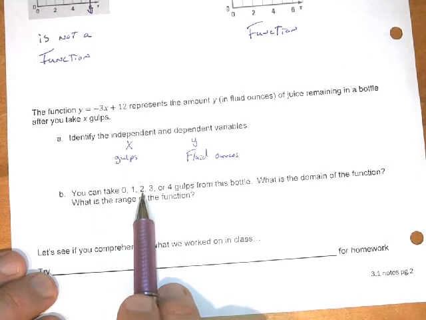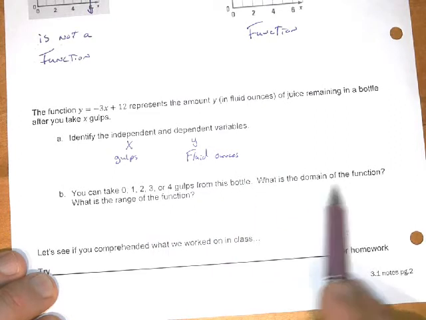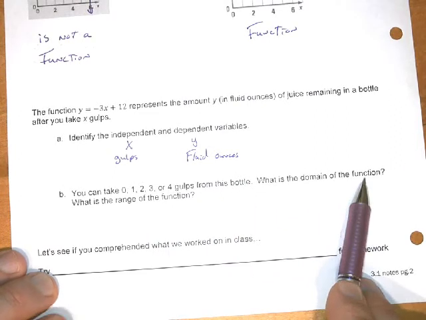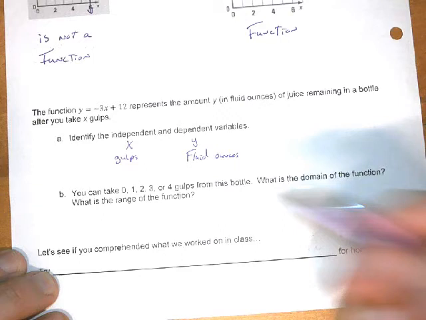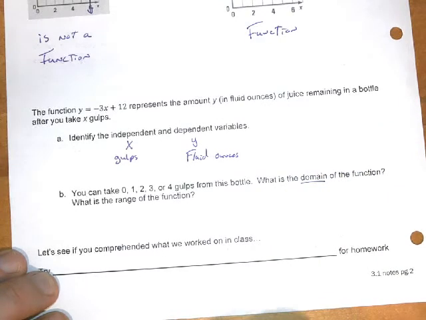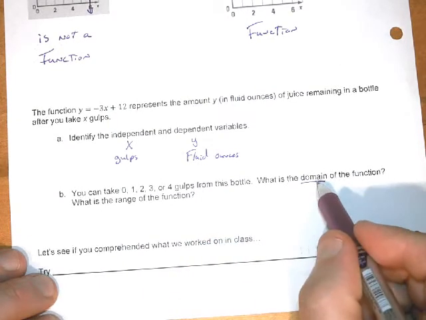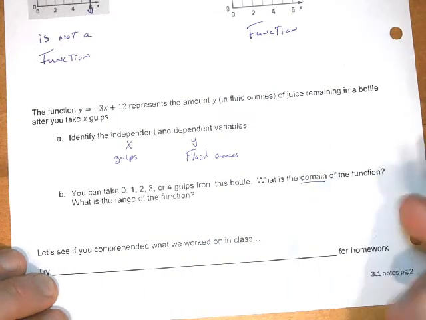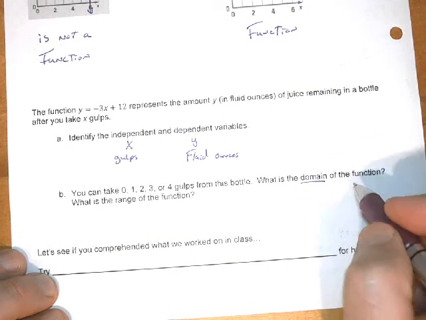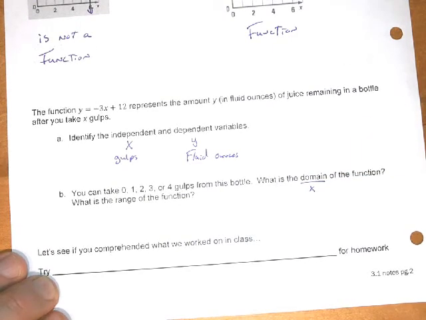So, question B, after we've identified those: you can take 0, 1, 2, 3, or 4 gulps from this bottle. What is the domain of the function? Again, you heard me say this earlier. Domain, ladies and gentlemen, is the independent.